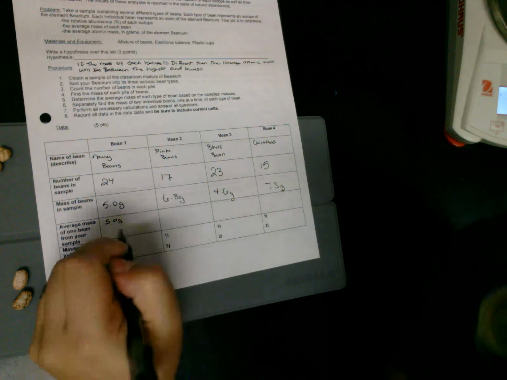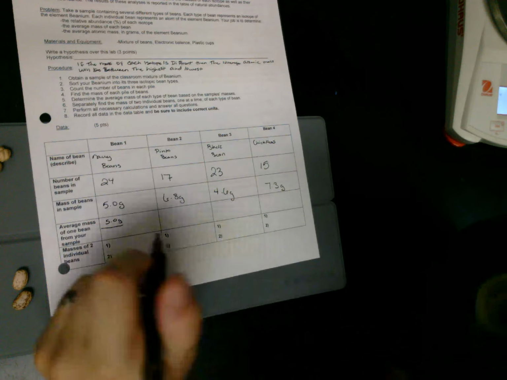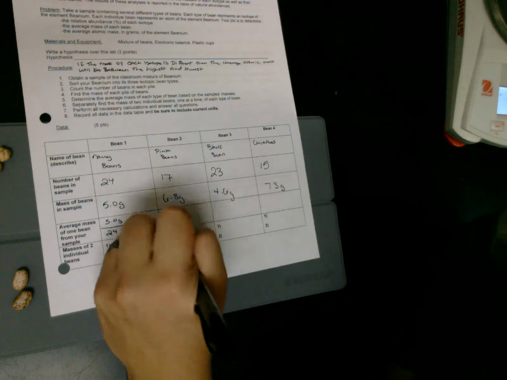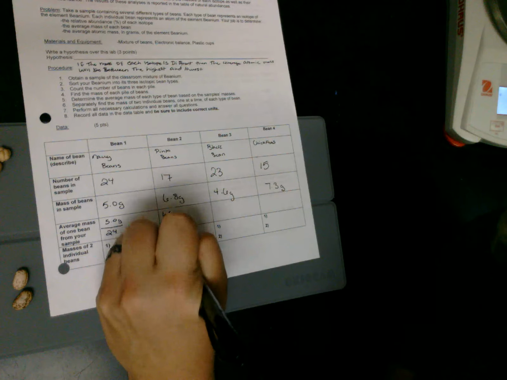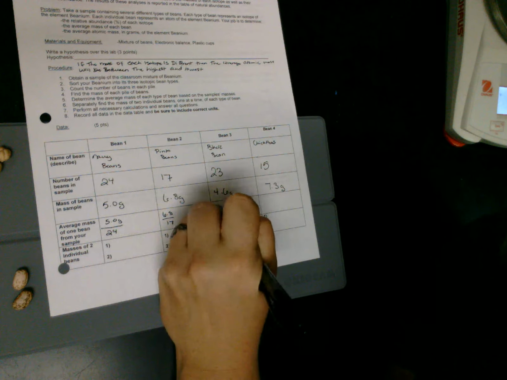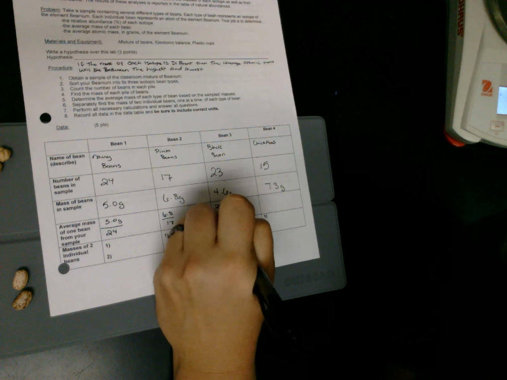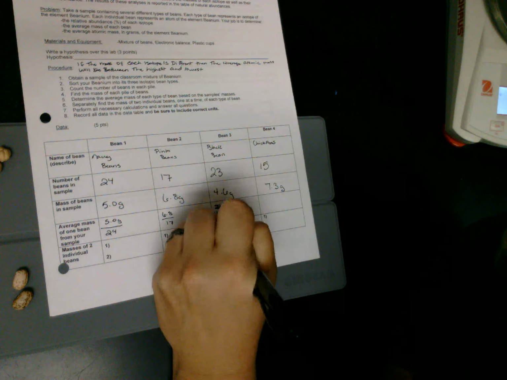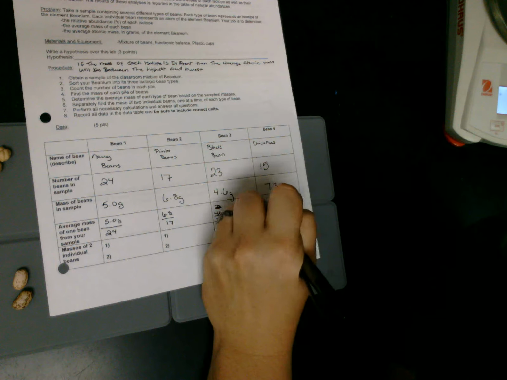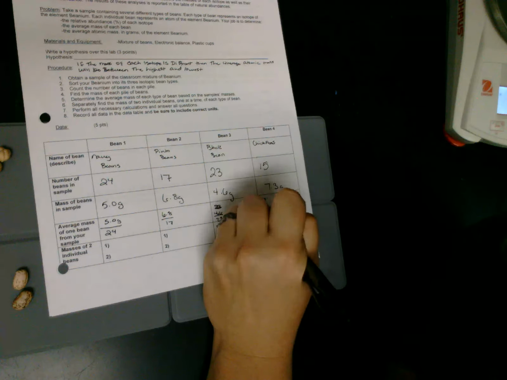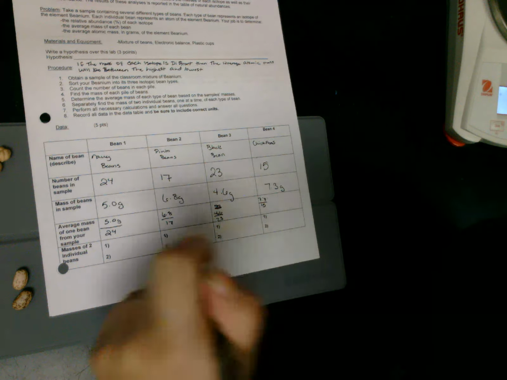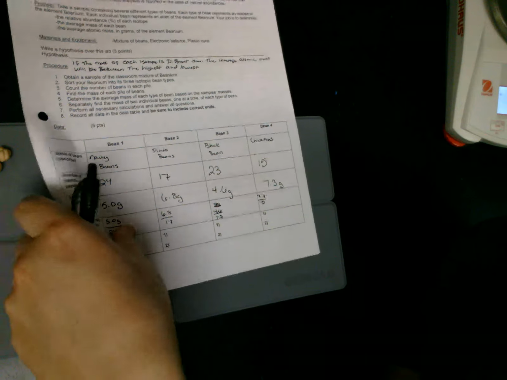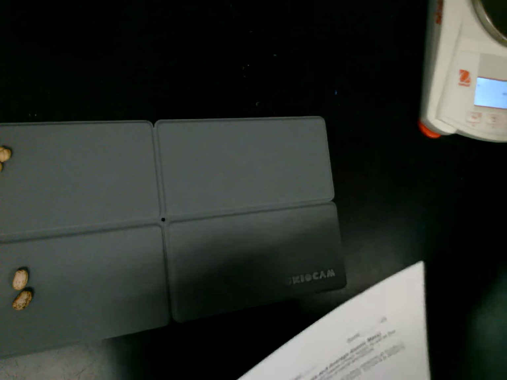So I'm going to take the mass of my sample and divide it by the number of beans in my sample, 24. 6.8 divided by 17. 4.6 divided by 23. And then finally, 7.3 divided by 15. All right, you'll plug those into the calculator. You'll get those numbers. Then we need to figure out the individual mass of our beans.